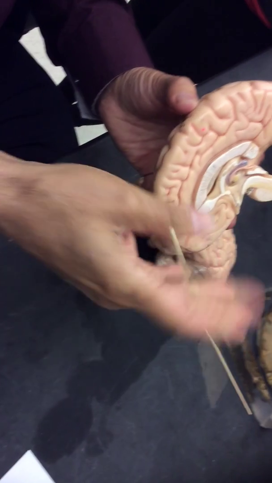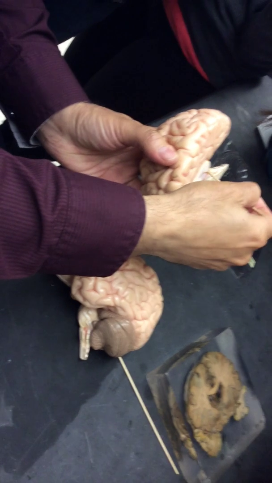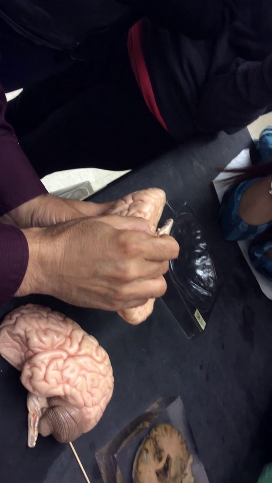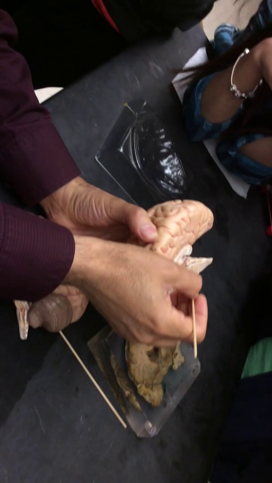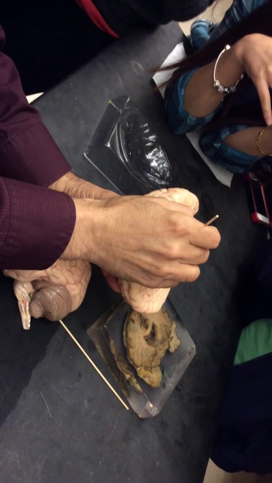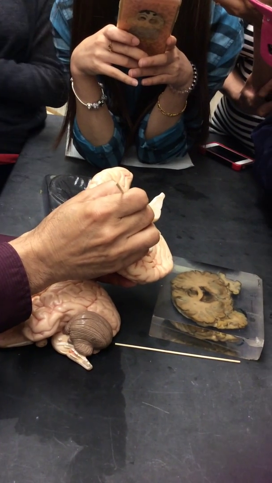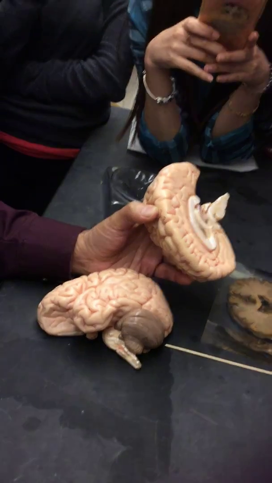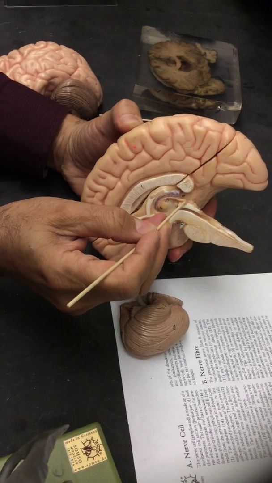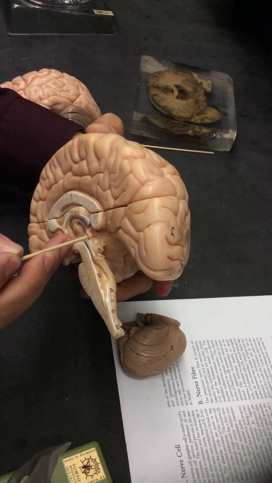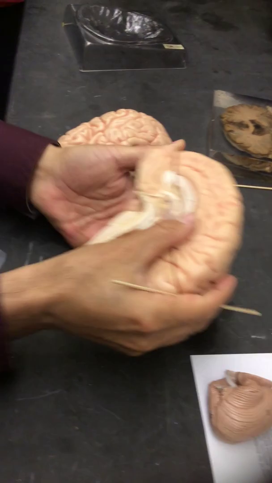What do we have in back? In back, we have two projections, the superior and inferior colliculi. And this is the pineal body. So pineal body, superior colliculi, inferior colliculi. The superior was the center for visual reflex, and the other one was the center for auditory reflex. So see, this is the pineal body, superior colliculi, inferior colliculi. Superior, inferior, and this one is the pineal body or pineal gland.